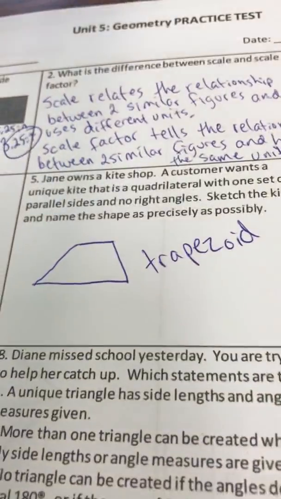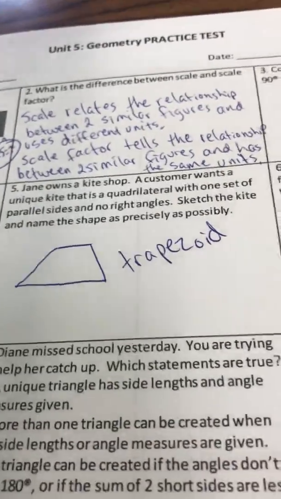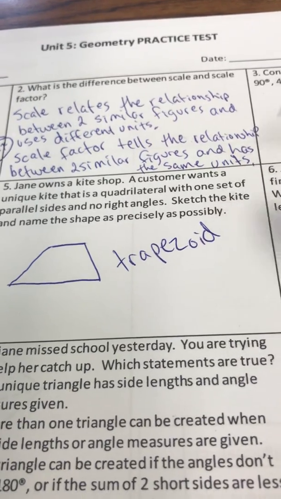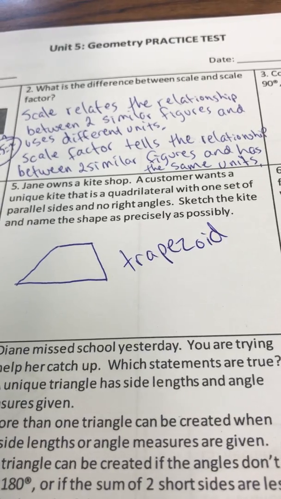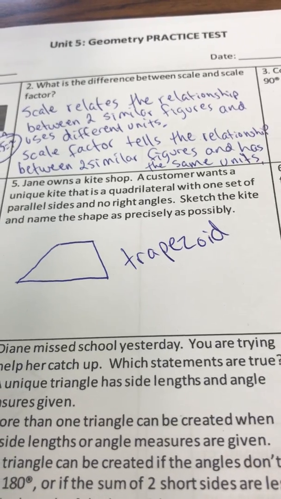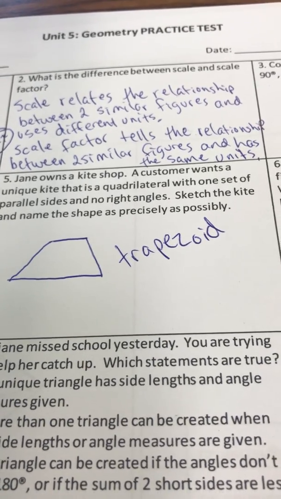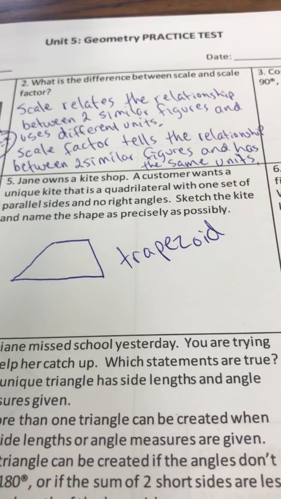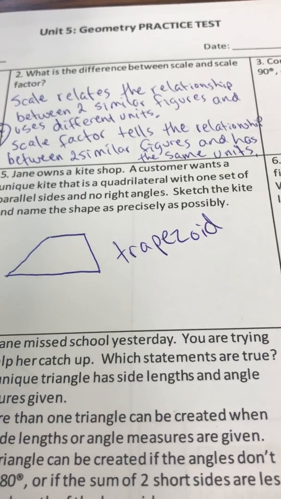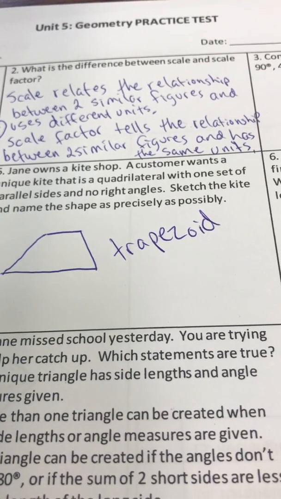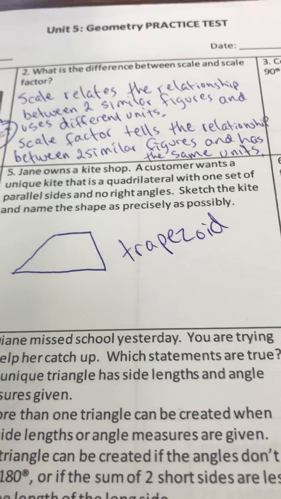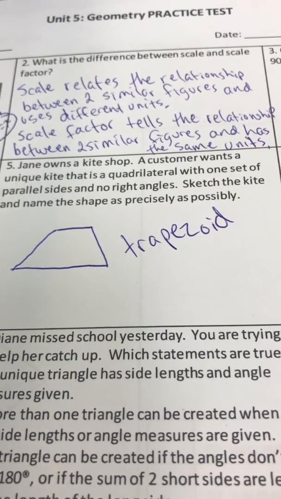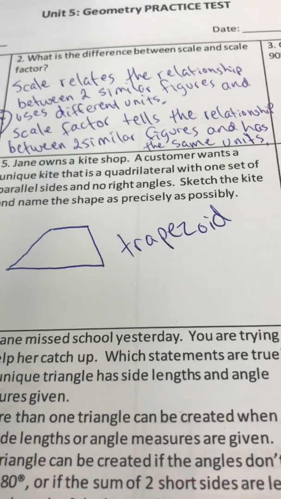Okay. So make sure that you have a trapezoid. Make sure that you called it a trapezoid. But that's what we need. Okay. The other thing to make sure that you do, make sure that you do not have any right angles present. Questions about number 5? Okay.